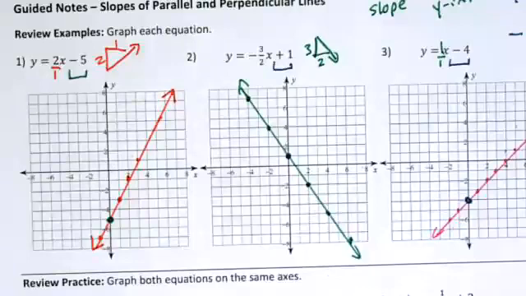Number 1's the right answer. Someone give me a reason that number 1's the right answer. What do you think? Because it is. Okay. Thank you. I like it. Ooh, I like that.